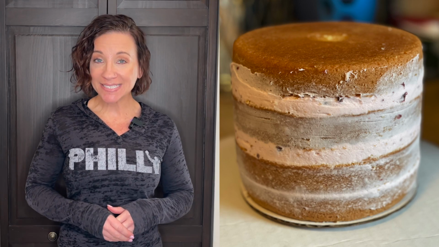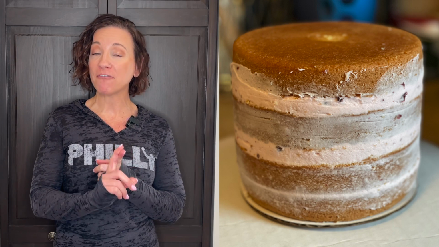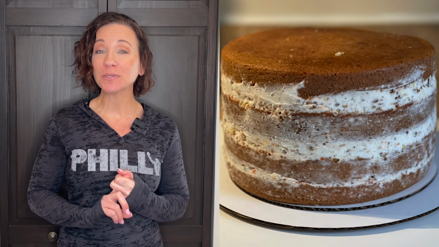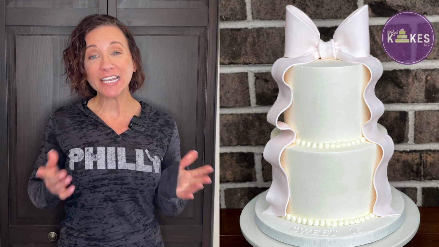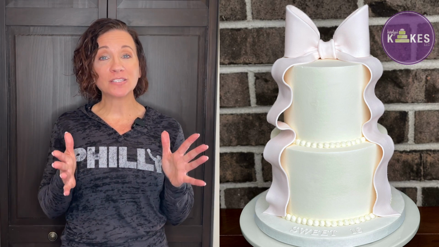The cake on the inside is a 2-layer torted 5-inch, and the bottom tier is a 2-layer torted 7-inch, and it feeds about 25 to 30 people. This one did not take too long to bake and decorate, so the total time I was working on this was about 4 to 5 hours. And this one was $320.